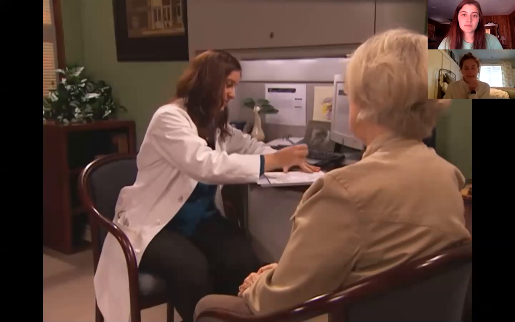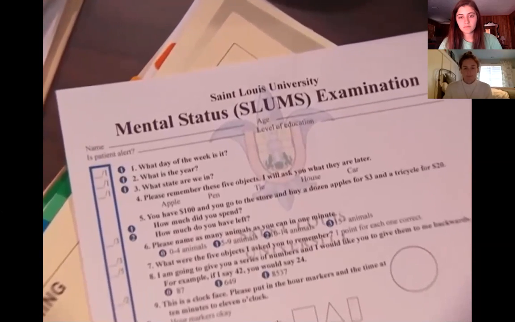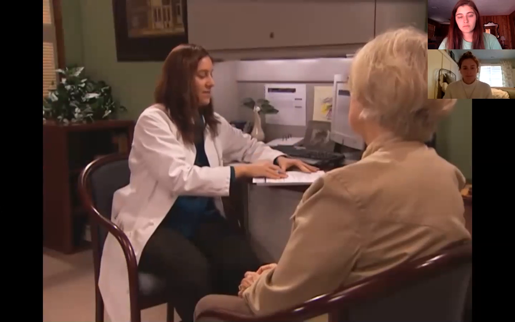Tricycle for $20. How much money did you spend? $23. Okay. And how much money did you have left? $77. Okay. We prefer to use the SLUMS for assessing cognitive function because it's much more sensitive than some of the other tools that are available. And it also allows us to stratify individuals early before they actually are fully demented, and perhaps at that point intervene and make the diagnosis earlier. Now, I'm going to have you name as many animals as you can in 1 minute. All right? So I'm going to set my watch. Ready? Begin.